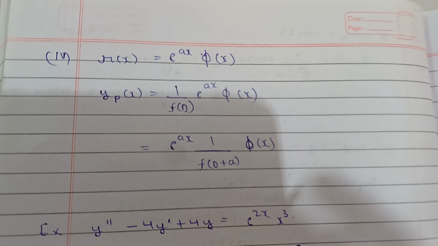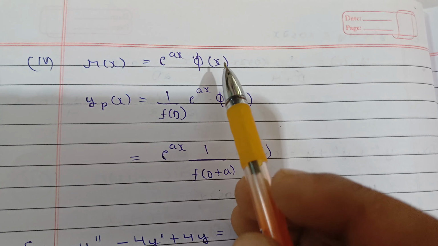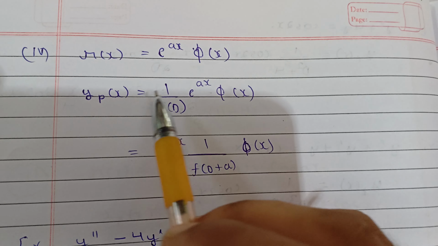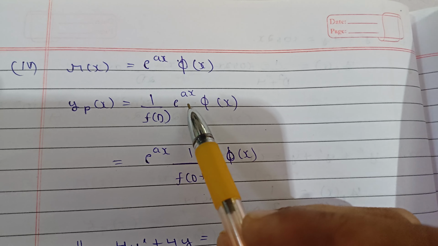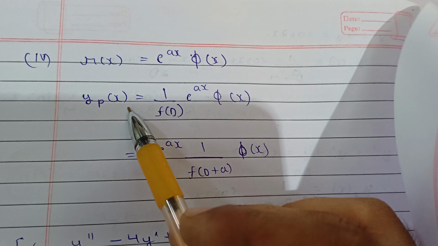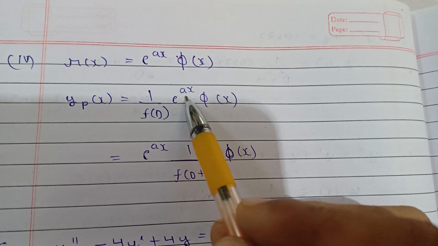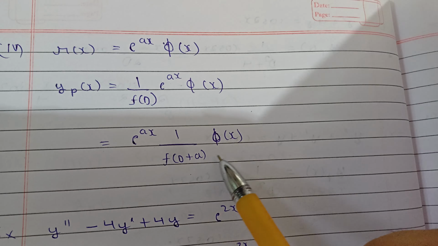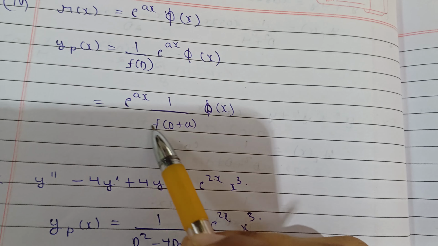Now let's take one more example. If you are having this kind, there is this fourth kind. If R(x) is equal to the product of something phi x and exponential ax, then what will be the solution? Then solution will be 1 upon F(D) and operate on this. So this whole term will go to the left hand side, and if it is going to the left hand side, we don't need to operate this on this. So when this goes to this side, a will come this side, D plus a. So exponential ax, 1 upon F(D plus a) phi x. So this will be your solution, and you know how to solve this kind of equation.